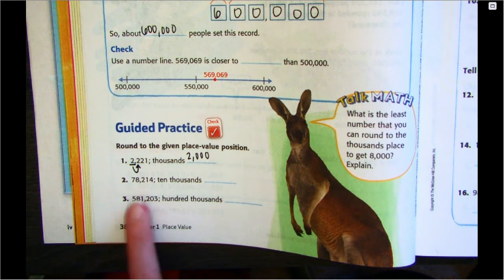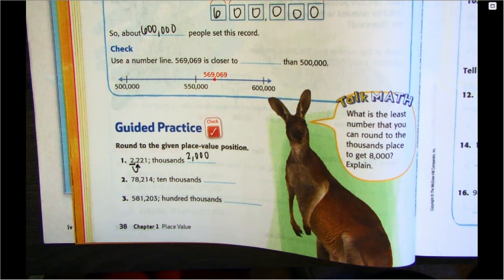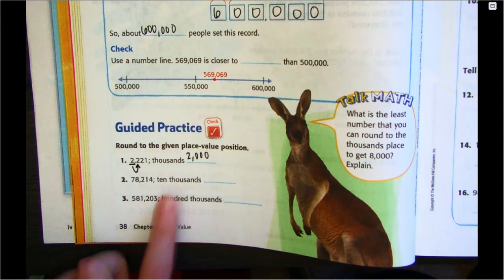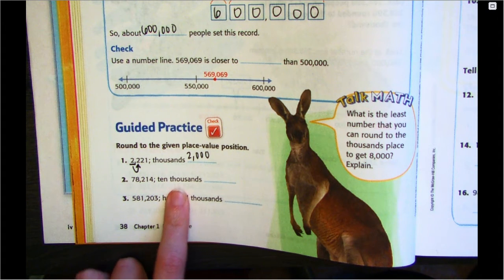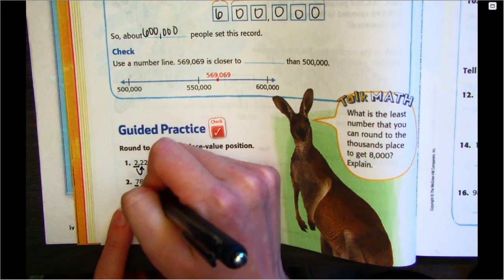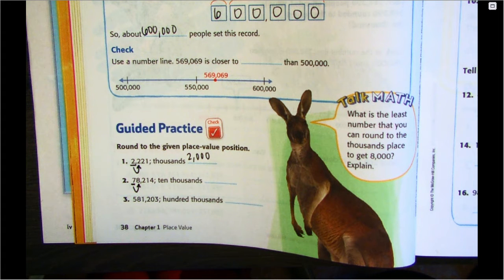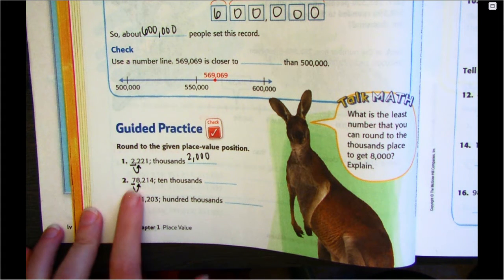All right, number 2 is 78,214, and we're going to round it to the nearest 10,000. Again, start with underlining the digit in the 10,000s place. In this case, this is 7. Look next door to that 8. That 8 is 5 or above, so we're going to add 1 more to this 7.